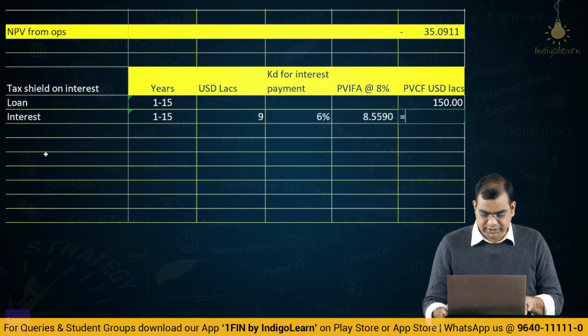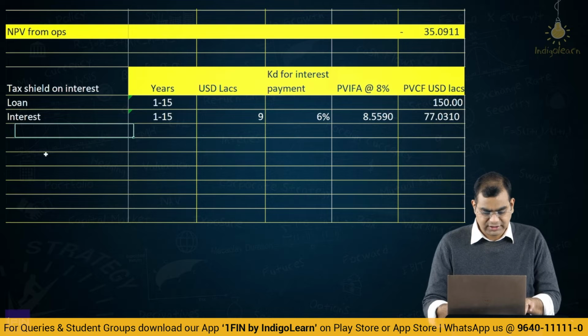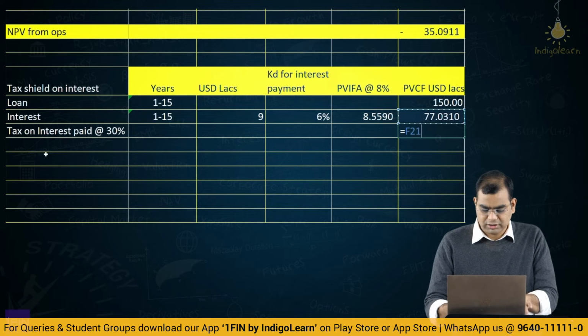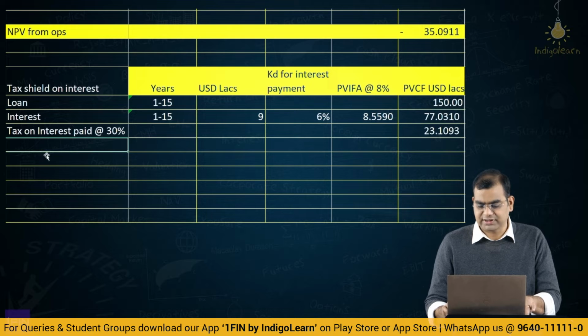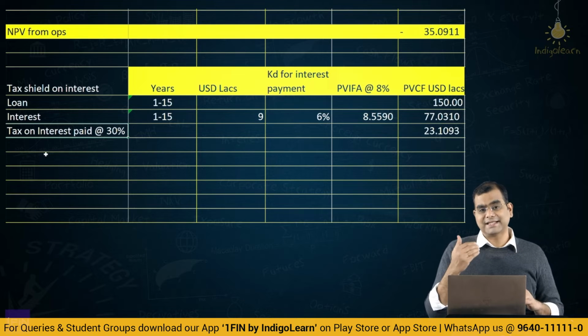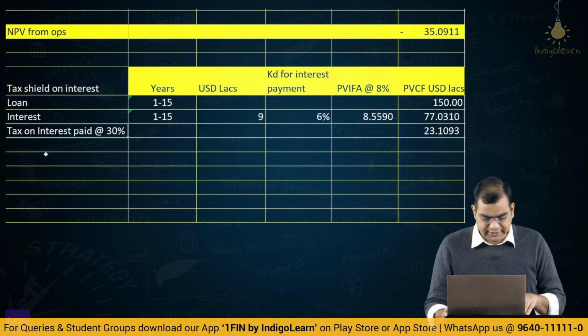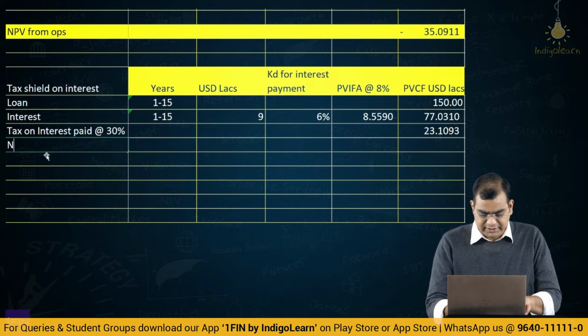So, what is the interest present value? 9 into 8.5590. Now, what is the tax on this? Tax on interest paid is 30%. So, here also you can directly compute 30% into 77 point whatever number we got, 77.0310, right? This is the tax saving on interest. It's called tax shield on interest. So, you can directly take this as tax saving due to payment of interest. So, 23.1093. So, we can say NPV of the tax shield on interest is this value.